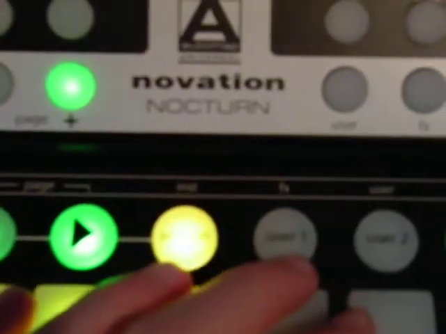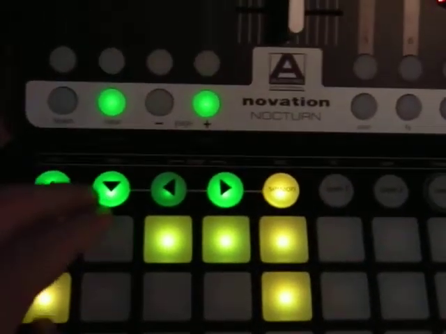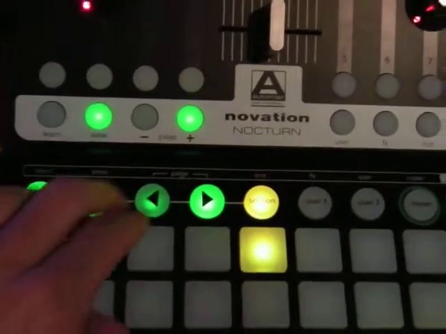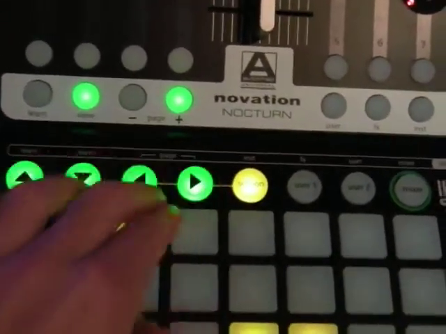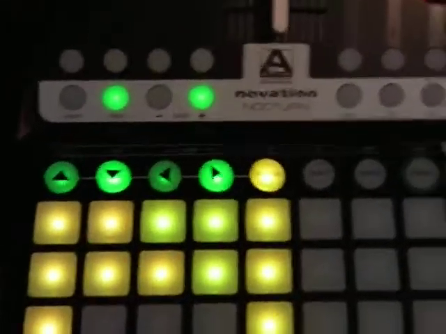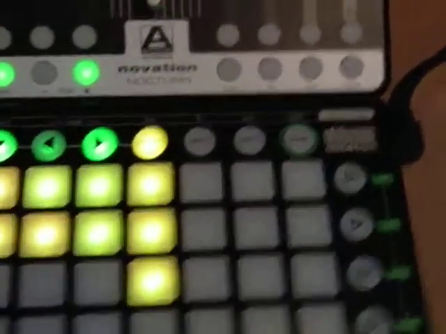These are user mode 1, 2, and mixer. And then over here are the arrows. What the arrows do is they change where the box is located. Hitting the arrow down 1 moves the box on the screen down 1, and moving it left and right moves it left and right. It moves the box around so you can get to different clips that you have if you need to move over during a show or whatever.